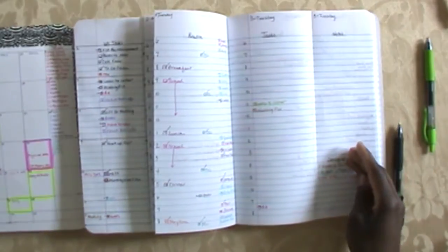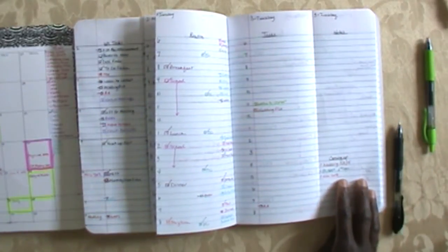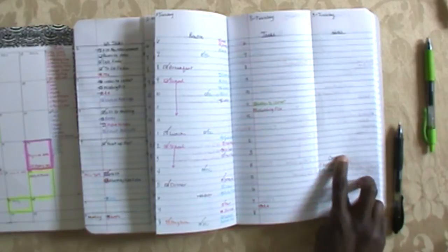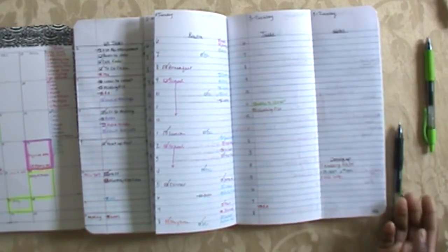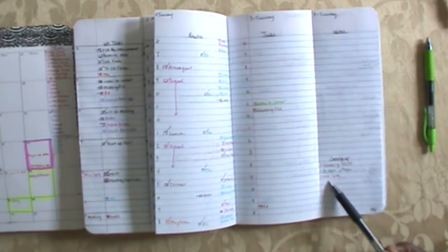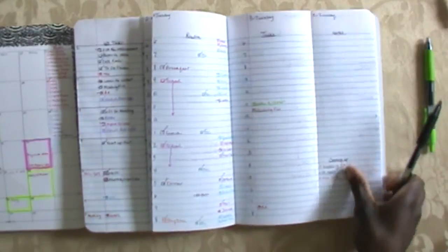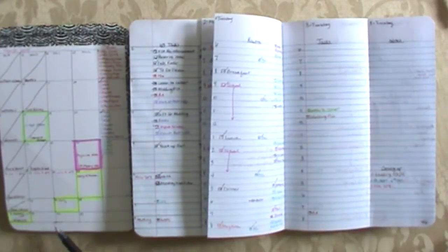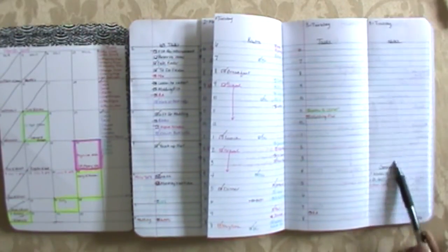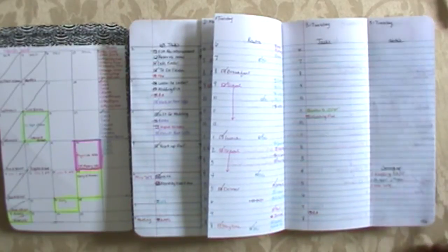Or you can just use it for notes, or you can use it to show what's coming up in the week. But typically I don't really need to do this because I have full view of what's coming up next in the week. So I've found that it didn't really make sense to write that there.